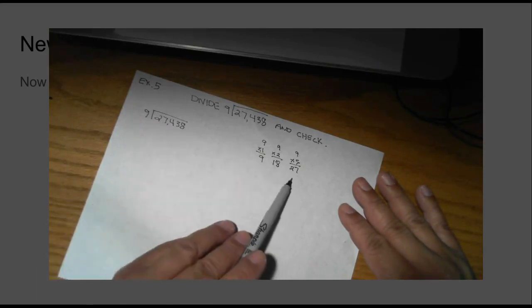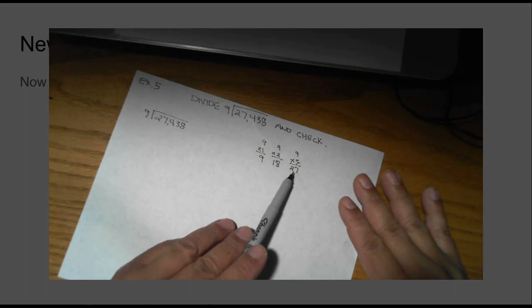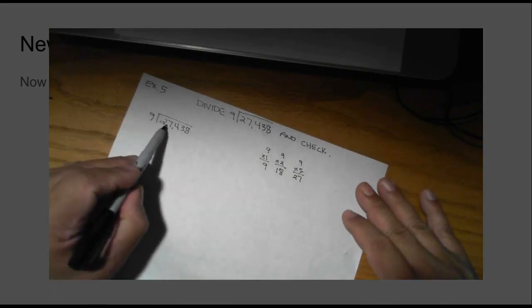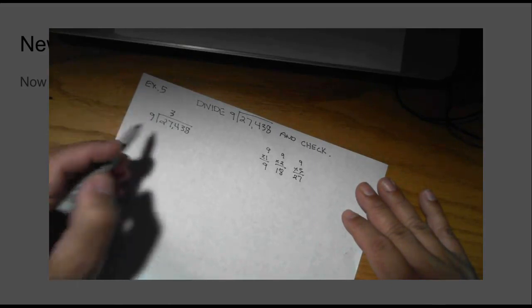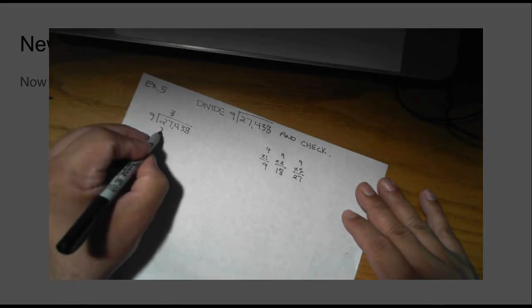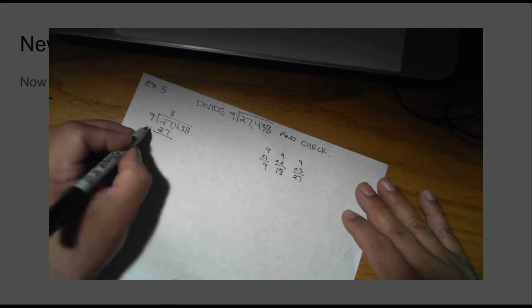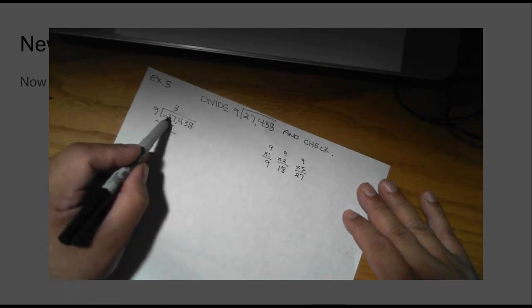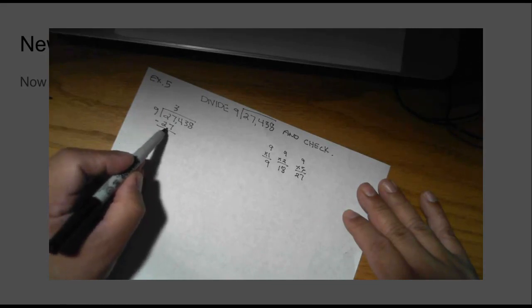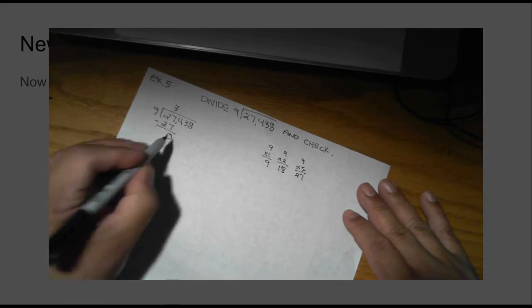Well, 27 is equal to 27, so we're not going over. That'll work perfect, right? So 27 divided by 9 we know to be 3. Okay, so 3 times 9 is 27. We're going to go ahead and write that down. And now it's time to subtract. So 27 subtract 27 is 0.